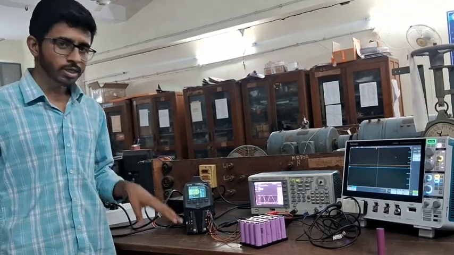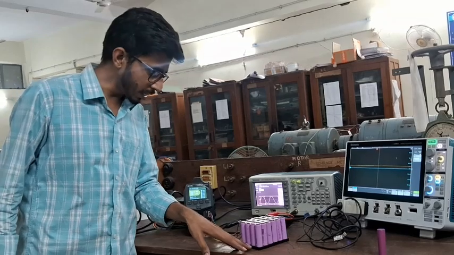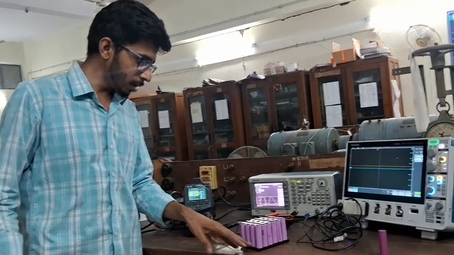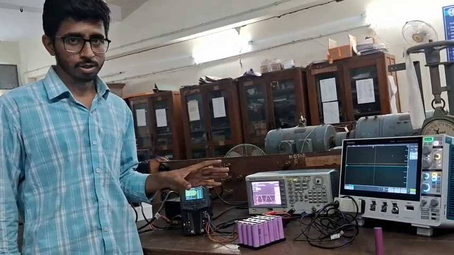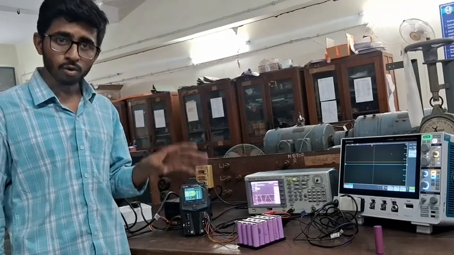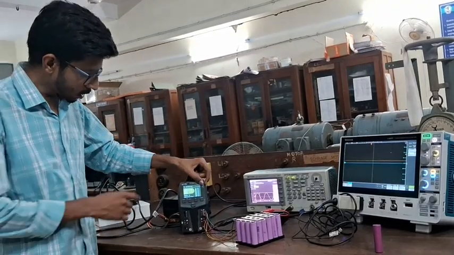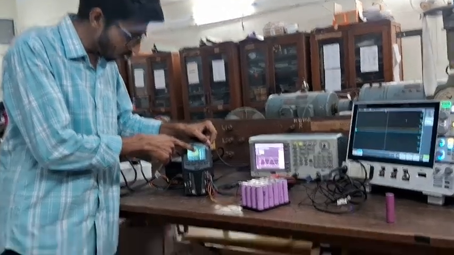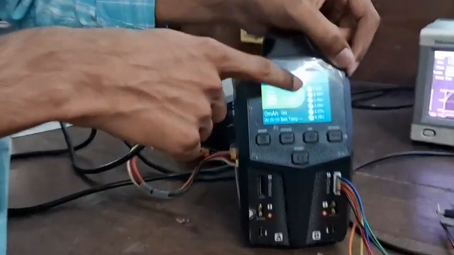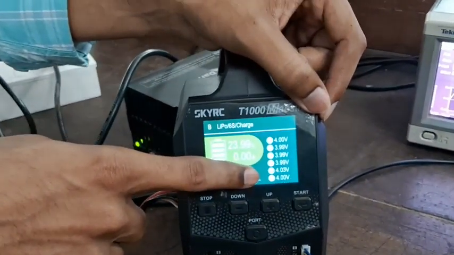So now on this setup you can see that there is one healthy battery pack. In this healthy battery pack, all cells are in a healthy condition. Nearly all cells are at 4 volt. So on the charging unit you can see the value of all the strip voltages are around 4 volt.